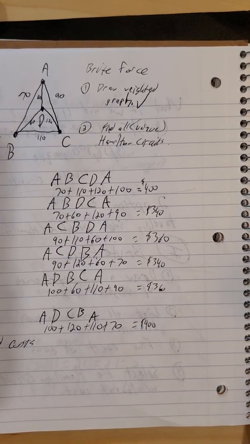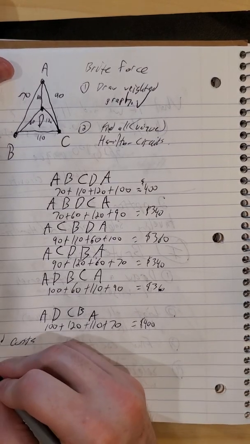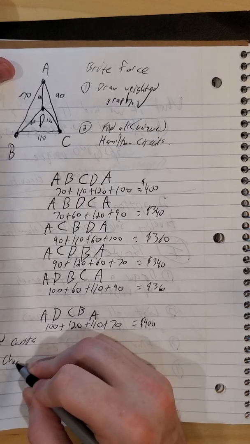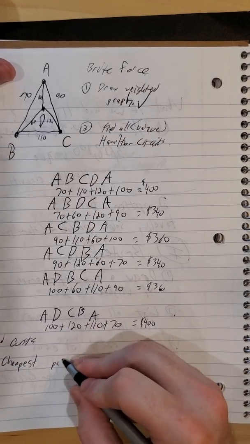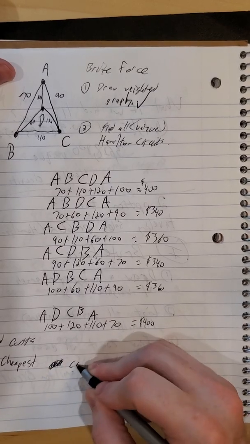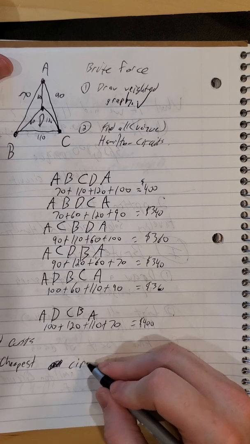So our cheapest journey is going to be, it looks like, $340. Not path, strictly speaking, it is a path, but also a special kind of circuit.